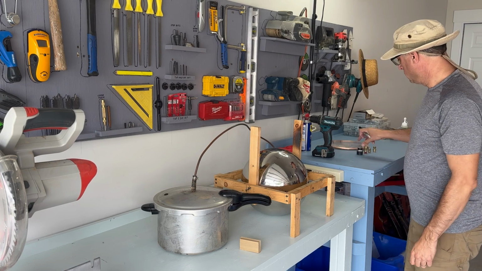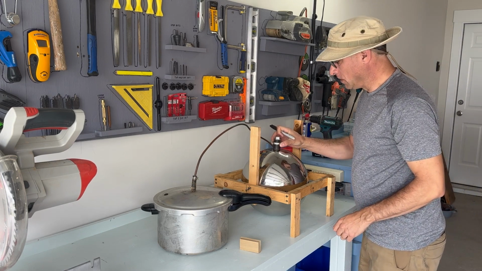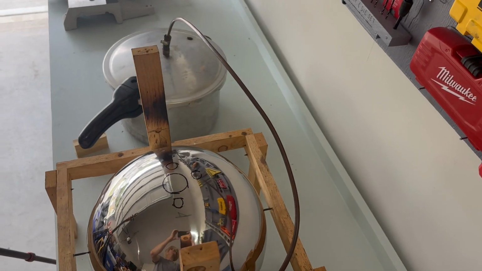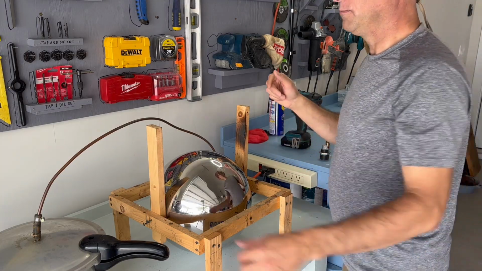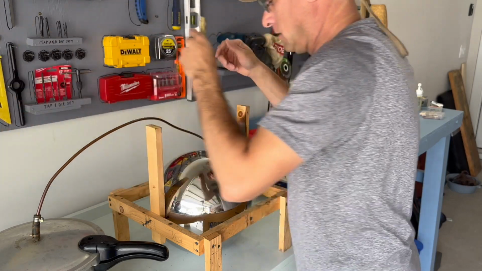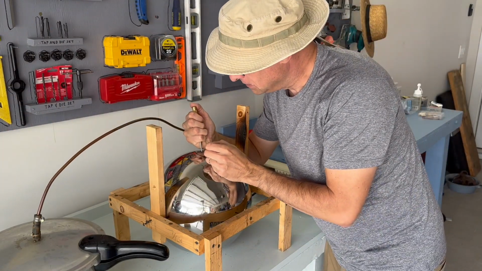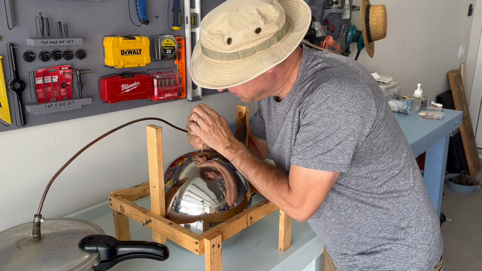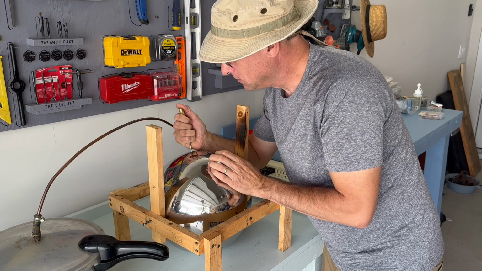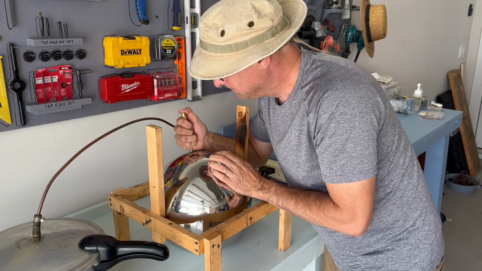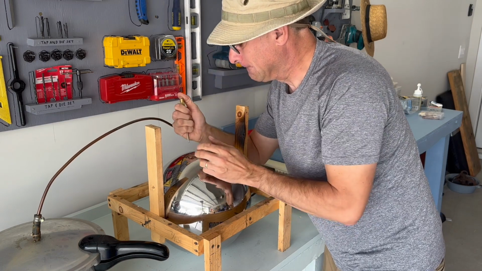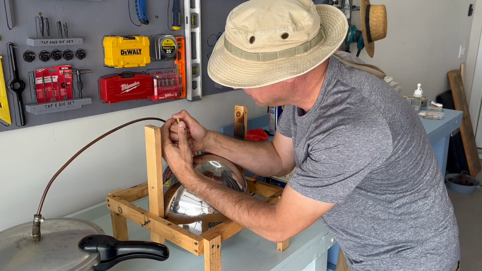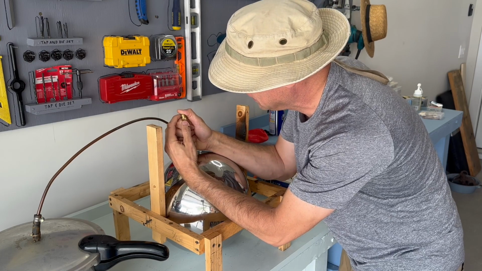So the first thing to do is to just mark about where I want these holes to be drilled. So it'll look something like that with 4 holes. Next I want to punch a couple indentations in the middle of those circles so I can get the drill started without it wobbling around. Thanks, Dad, for teaching me that.